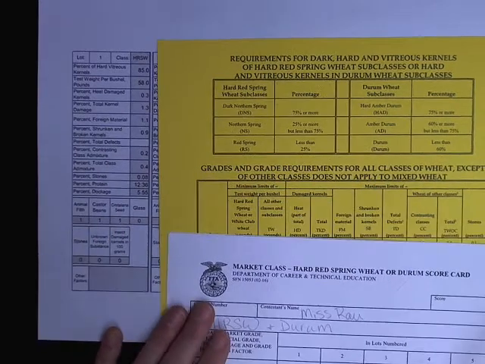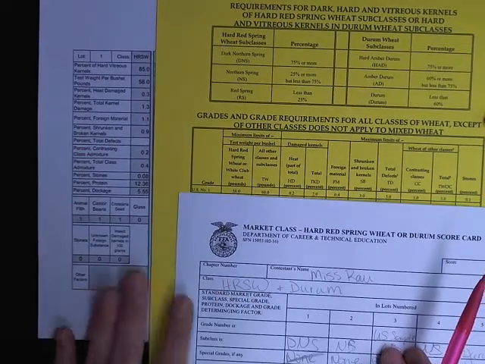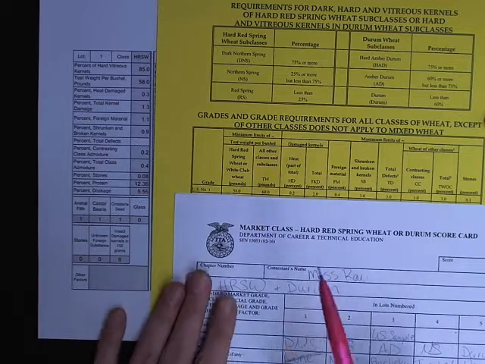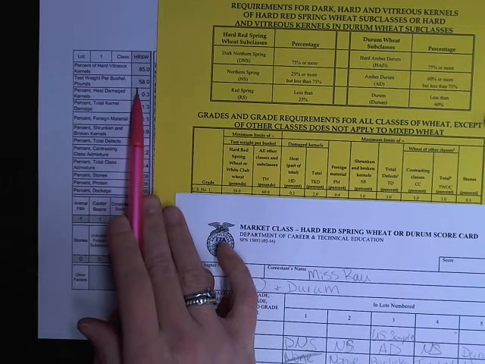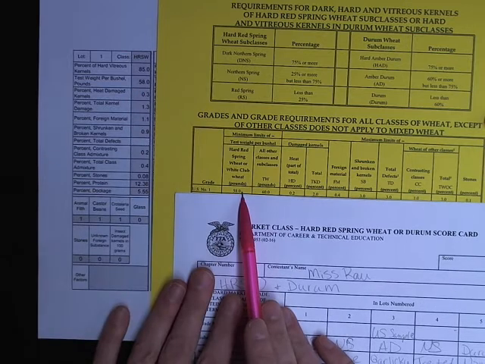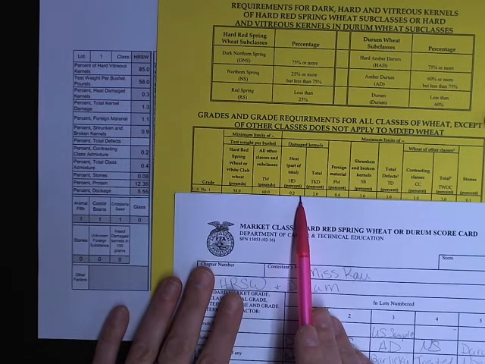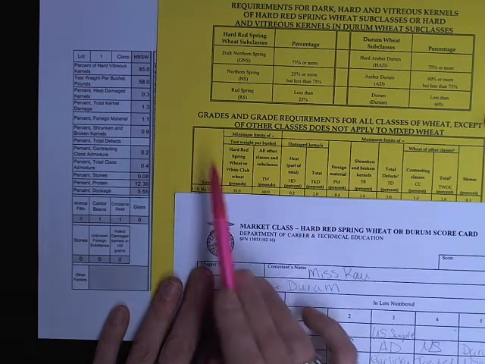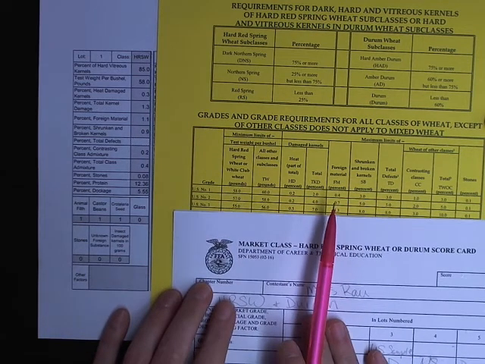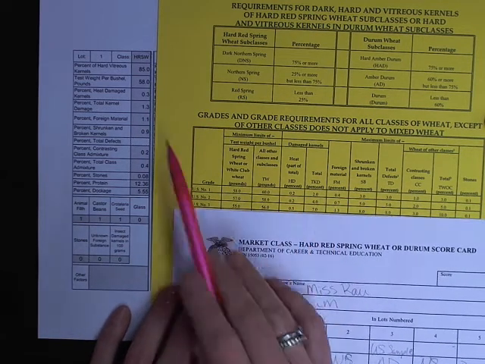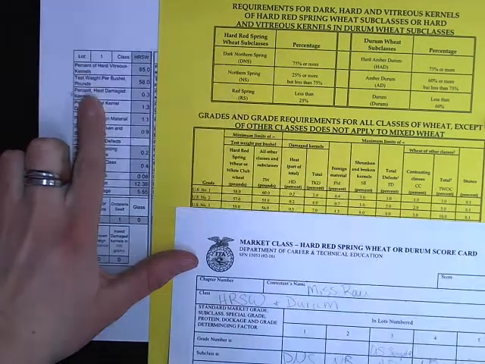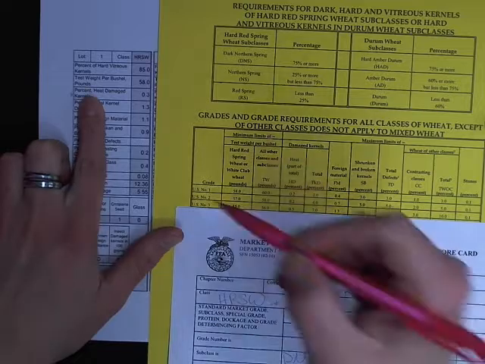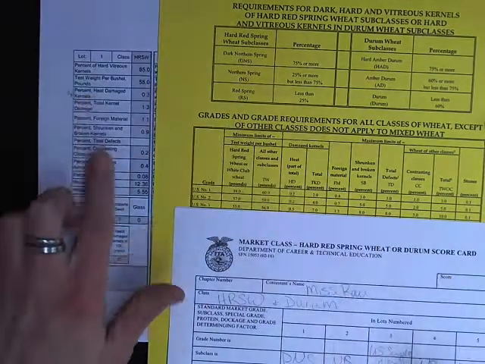So first things first for the hard red spring wheat, which is number 1, is to see the test weight checks out. Test weight is 58 pounds per bushel for US number 1, and that checks out. Okay, heat damage kernels, 0.2. We have 0.3. So that moves us down to US number 3 right away. So we want to remember that that's our one that is going to make us a 3.